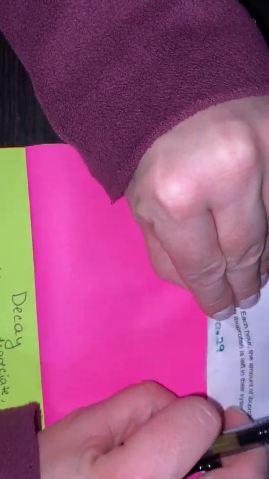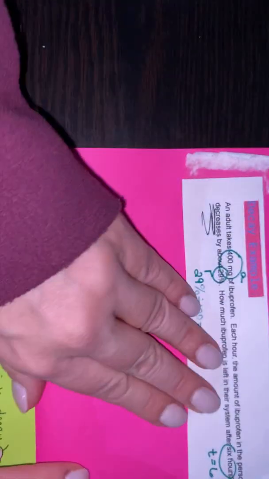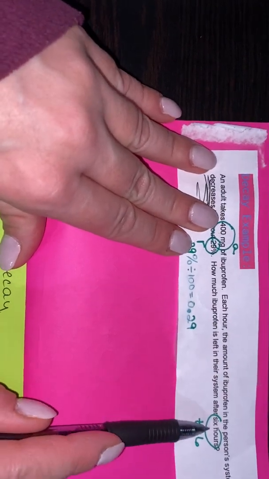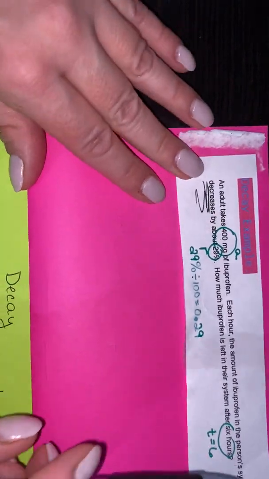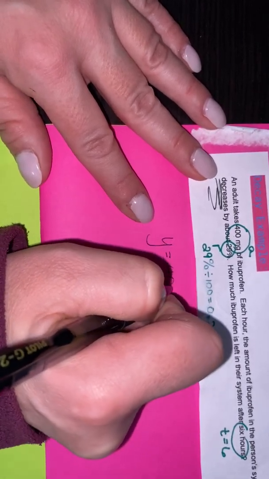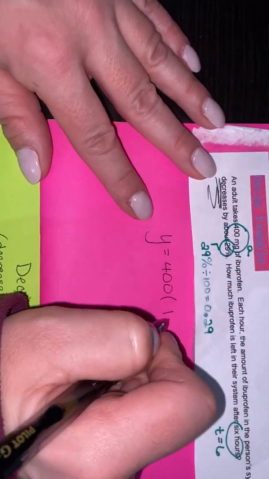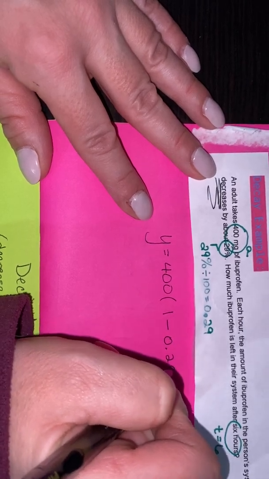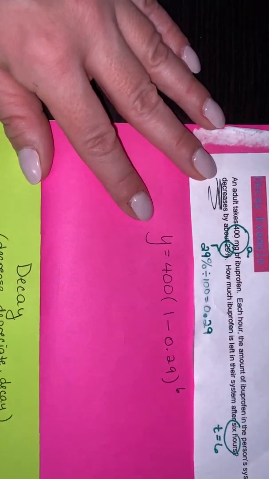Let me get this thing out of the way. Sorry. I don't want to pause the video. I had some of this ready already. Okay, over here, 6 hours. That's our time. Okay, so then I'm just going to use my equation from below, and I'm going to put in my A, 1 minus 0.29, and my T is 6.